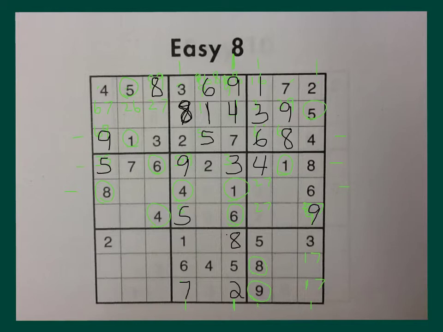Alright, so let's look at this bottom center square. It's got 1, 2, 3. We need a 3. 3 has to go here because there's already a 3 in the top row. And then 4, 5, 6, 7, 8, 9 has to go here.